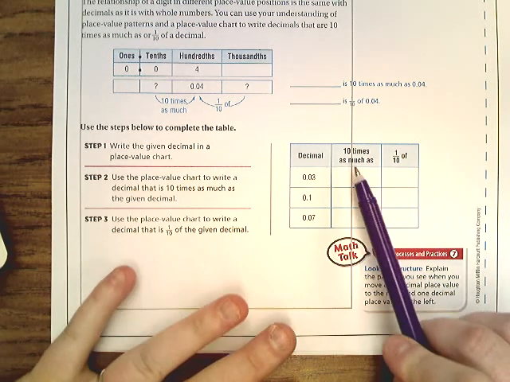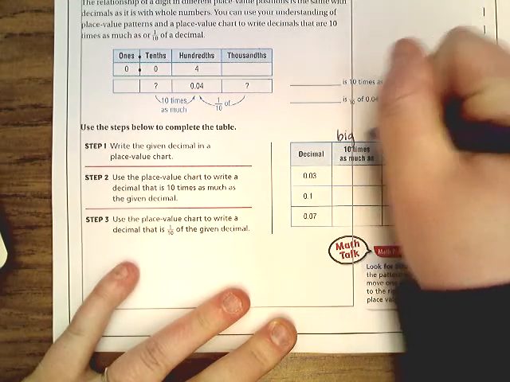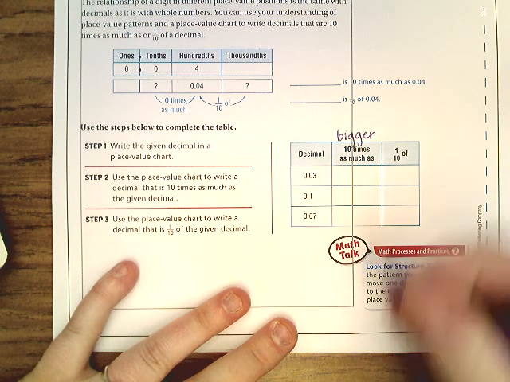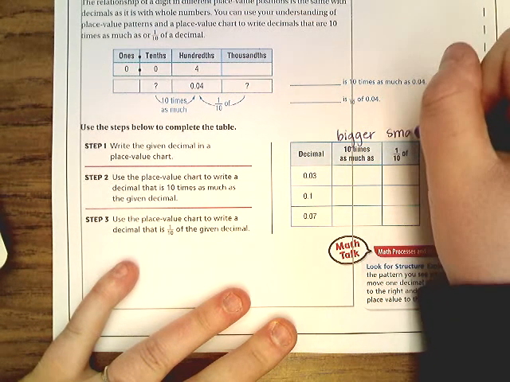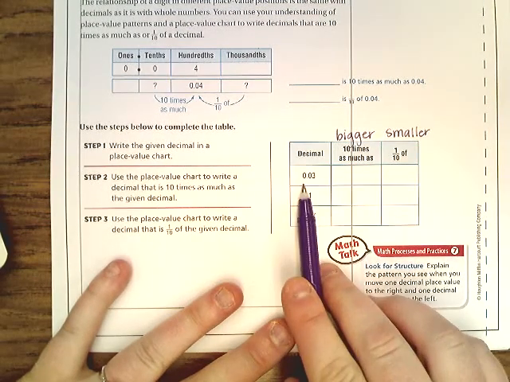Okay, so 10 times as much as. I want you to write the word bigger up here. That means that decimal is going to be bigger. Okay, 1/10 of is going to be smaller. Okay, we're going to look at these together.